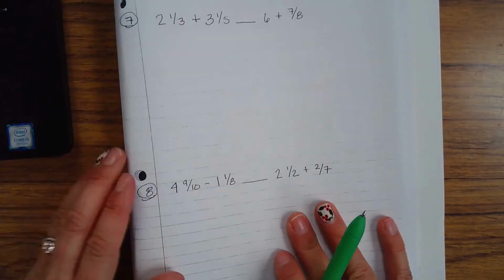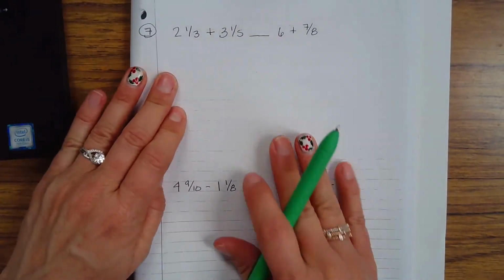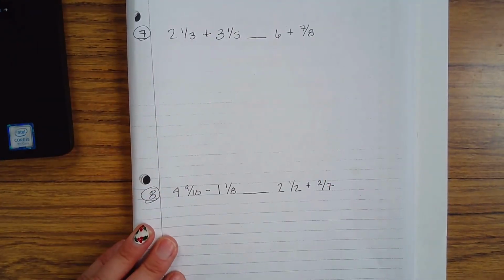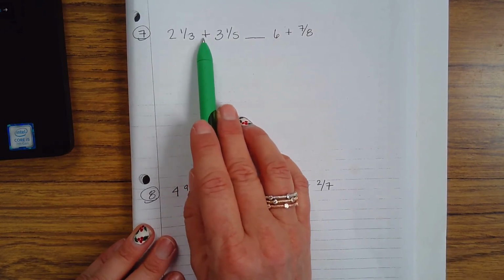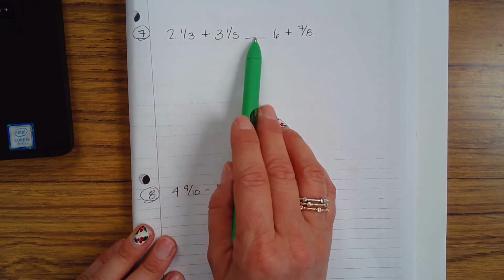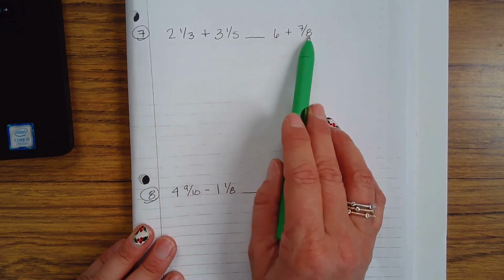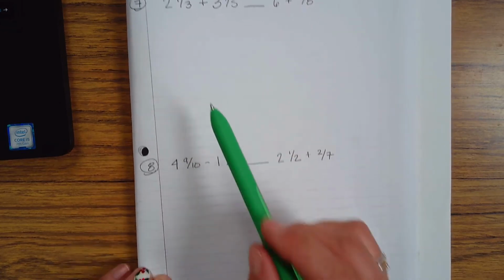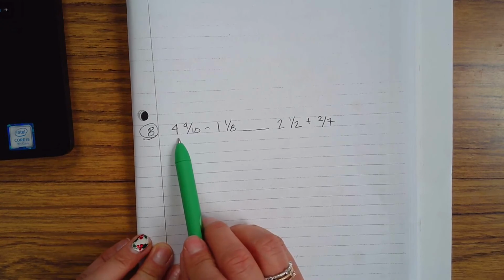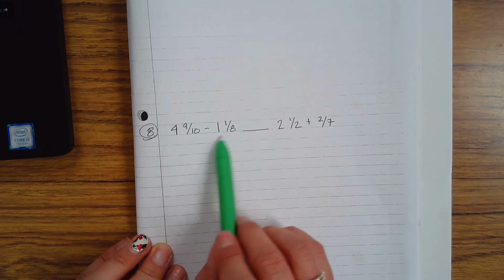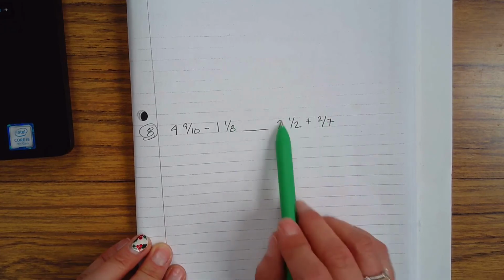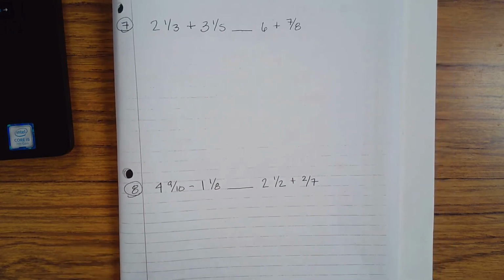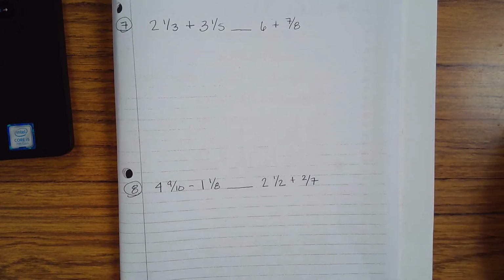All right, our last two problems. All I'm asking you to do is decide if 2 1/3 plus 3 1/5 is greater than, less than, or equal to 6 7/8. And then give me a reason. The same with number 8. Tell me whether you think this side is less than, greater than, or equal to this side. And just give me a reason. Tell me your reasoning. And then come back and check your work.